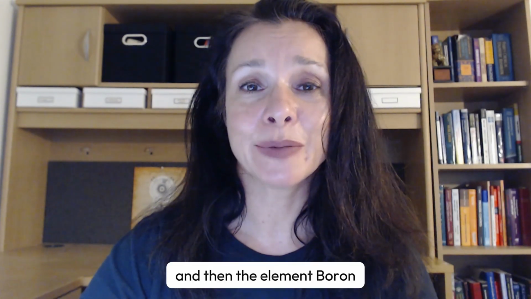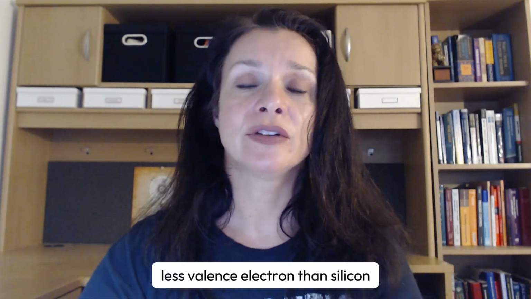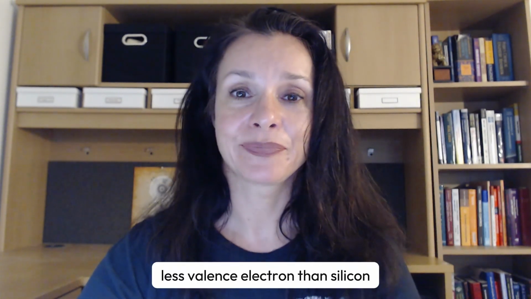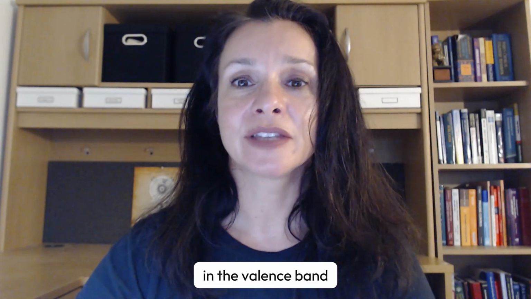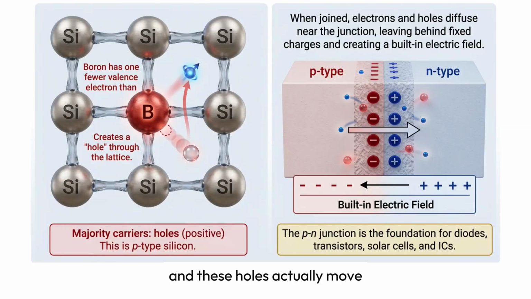And then the element boron, which has one less valence electron than silicon, allows you to create holes, or missing electrons, in the valence band. These holes actually move through the crystal lattice structure and carry the current. This is P-type silicon.